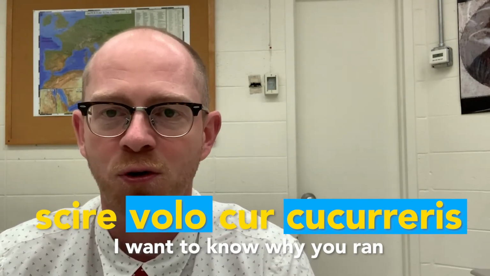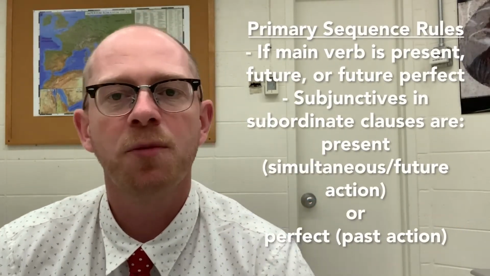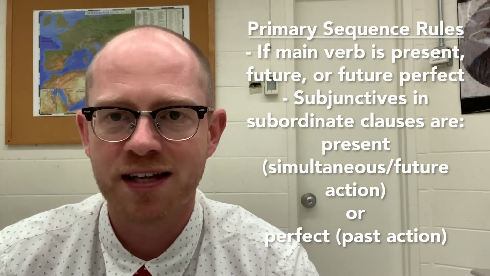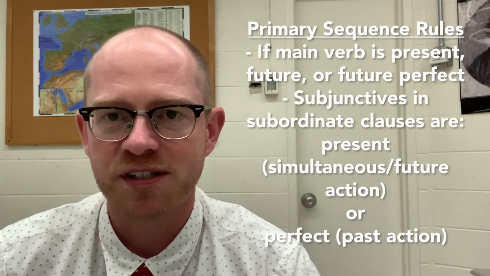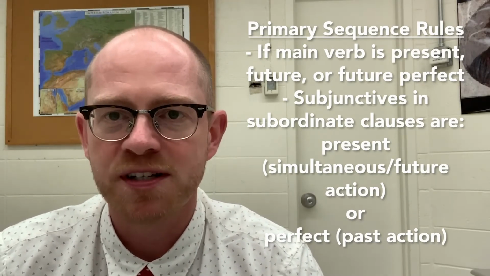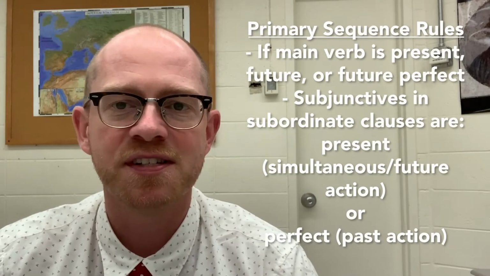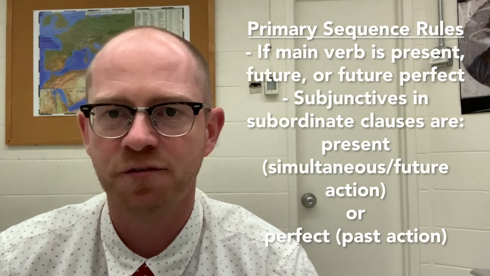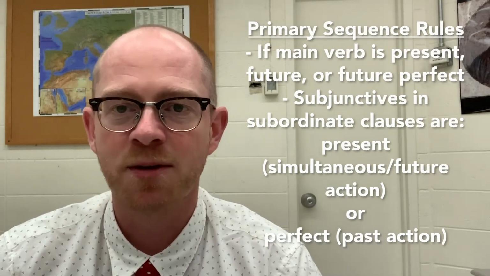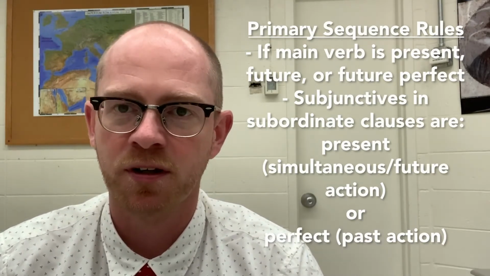So to review the rules of primary sequence one more time, if the main verb of the sentence is in the present, future, or future perfect tense, you're in primary sequence. Within that subordinate clause in primary sequence, if the action happens at the same time or slightly after the main verb, you use the present subjunctive. And if the action happened in the past before the main verb, you use the perfect subjunctive.